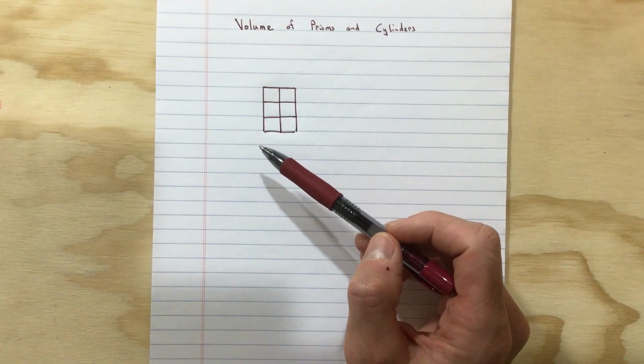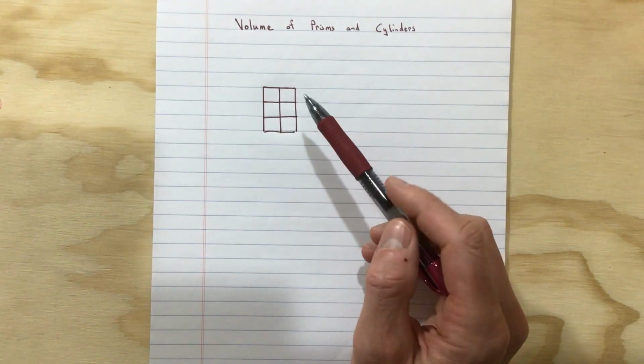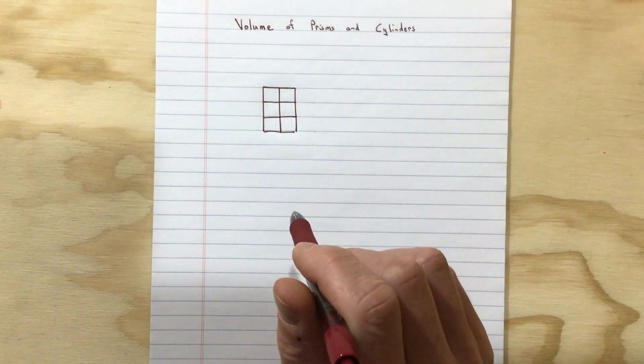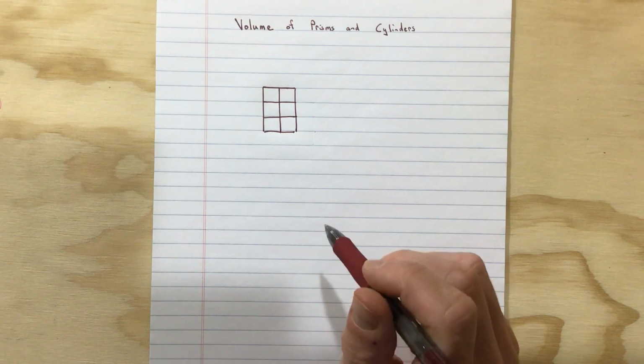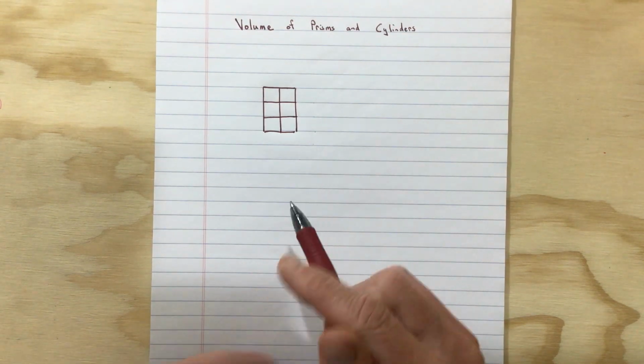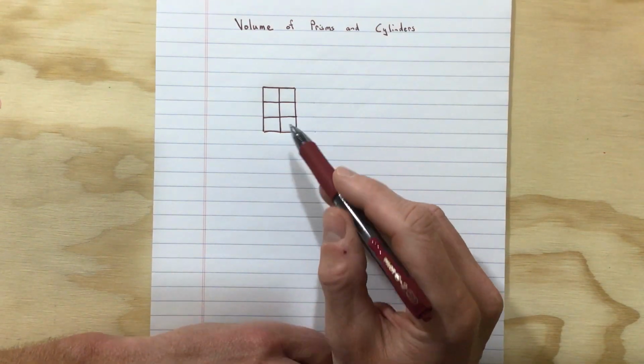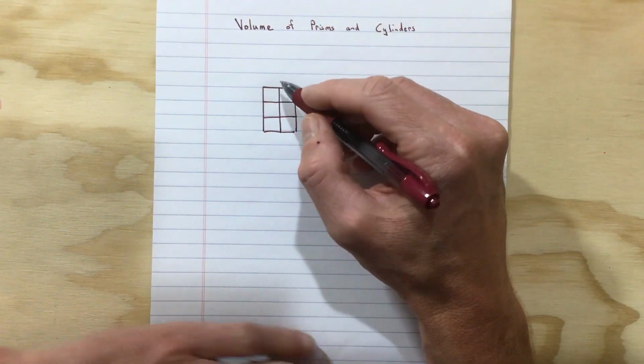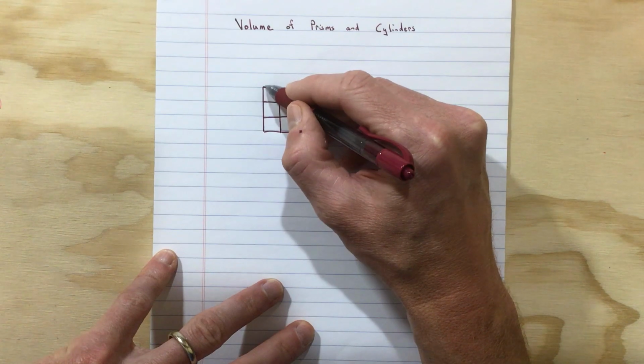But really, let's envision that these are 1 deep. And so really what we're looking at is the front of a rectangular prism. And so the front is what you're looking at, you see 6 cubes. Okay, and then let's extend that maybe 3 deep.